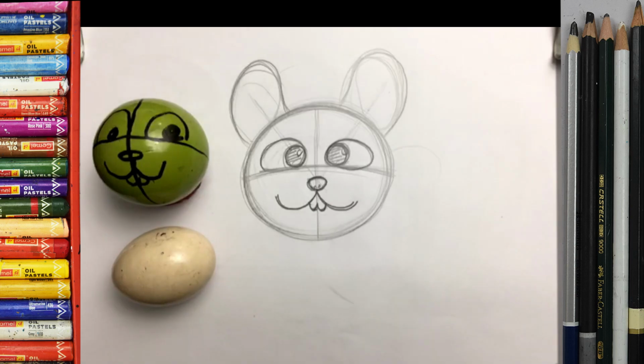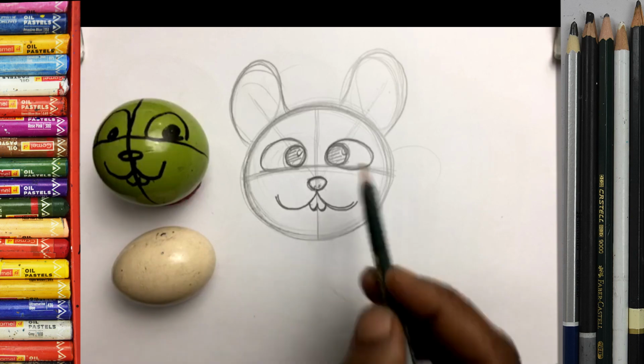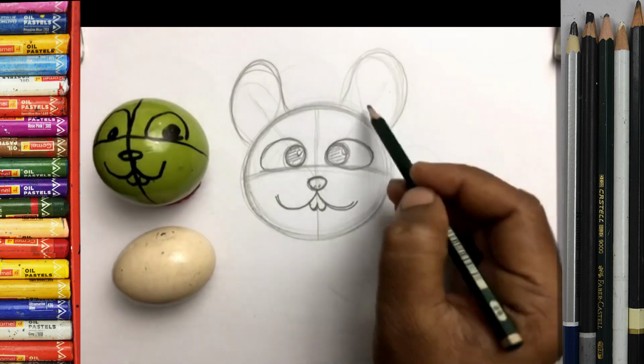Okay, just good. This step's done. So next step we are creating this character. So these are the steps we are making here.